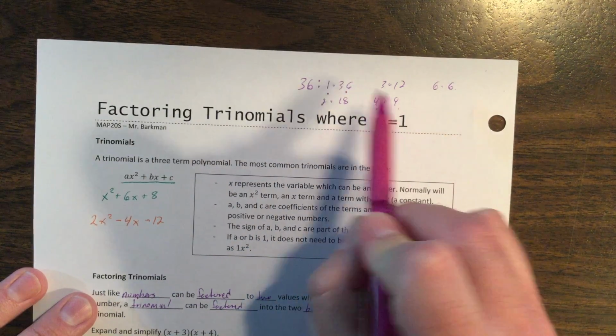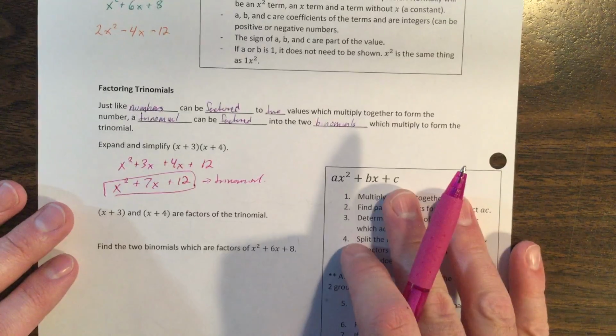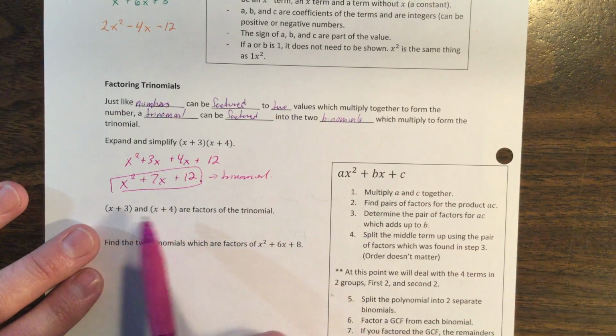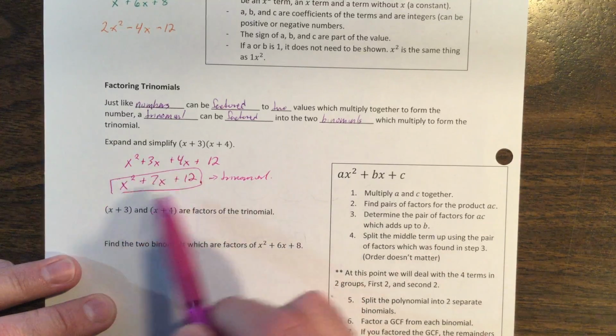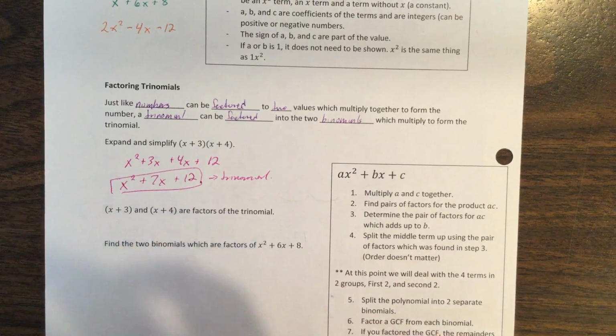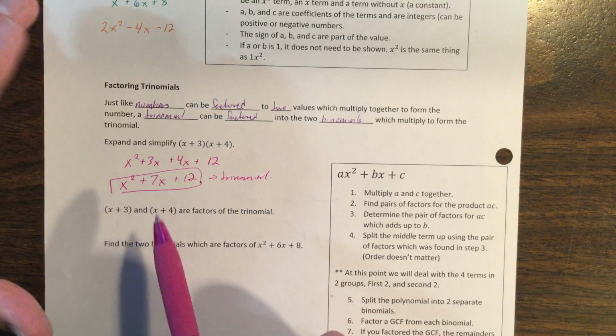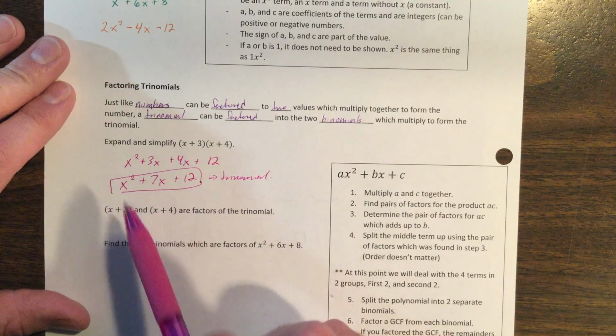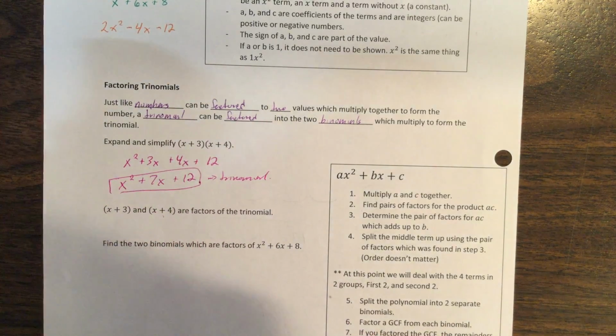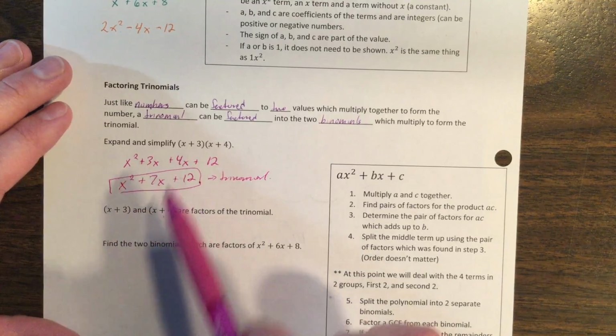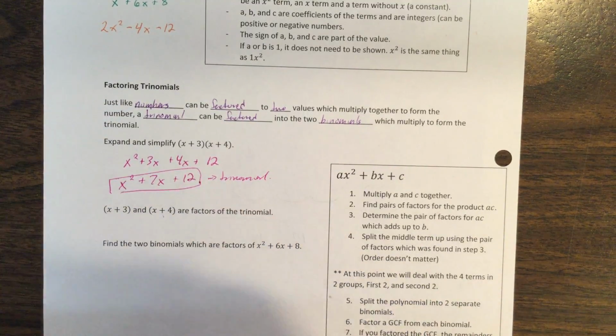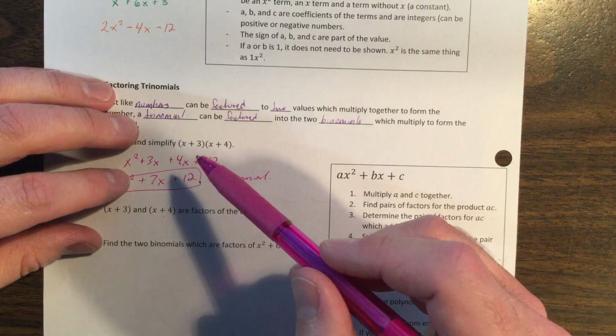Or if we multiply 4 and 9 together, we get 36. Now, the difference is that these are really the only two options we have to get this value here. For the most part, there are sometimes when there's multiple ways to get it, but for the most part, we're going to come up with just two binomials in finding that. So that's kind of what I would call working forwards. We're multiplying things together to come up with our answer.